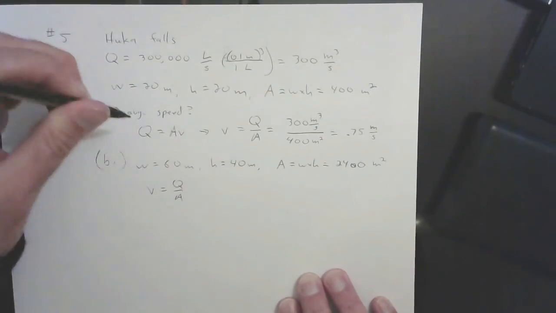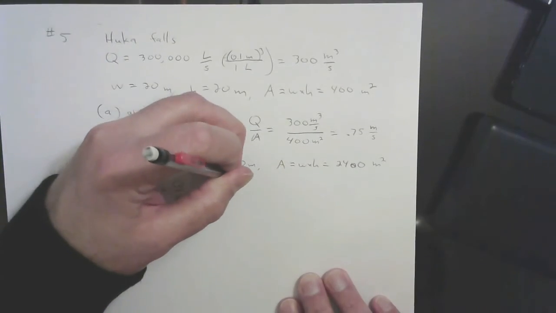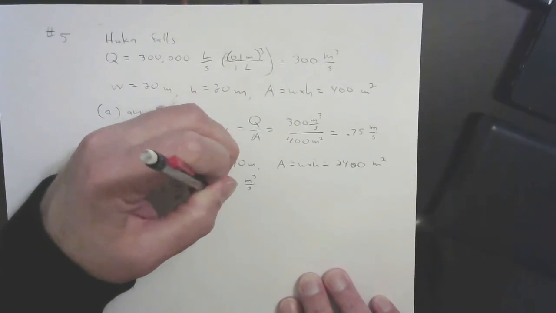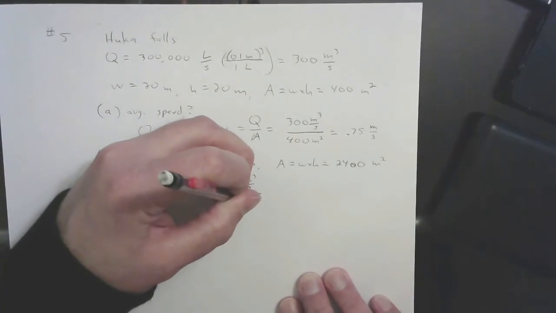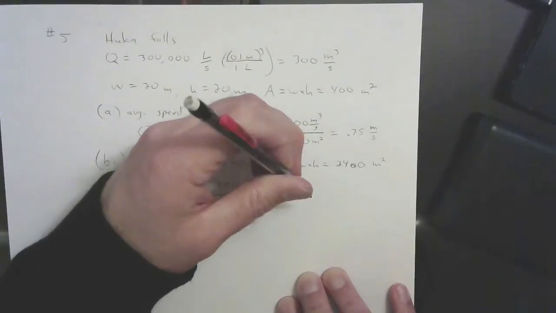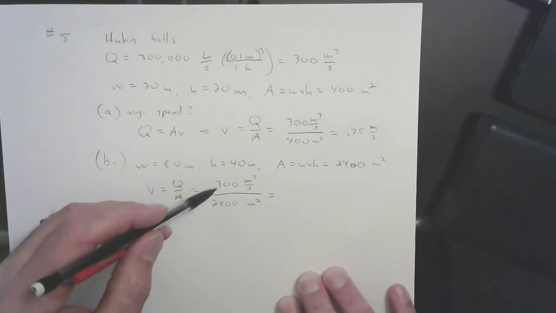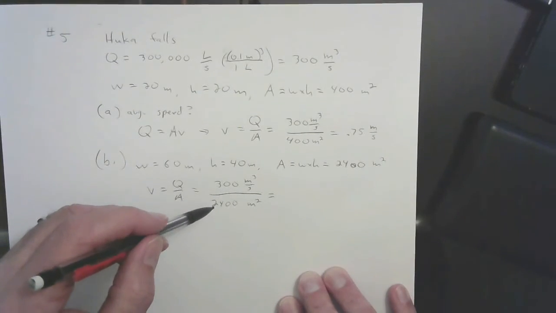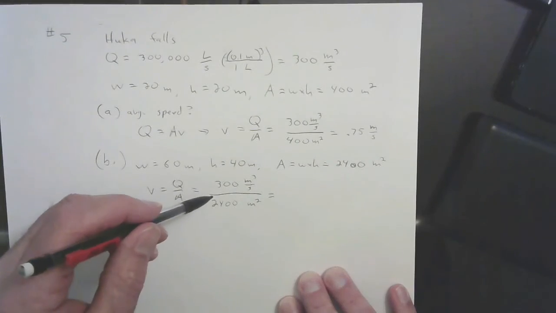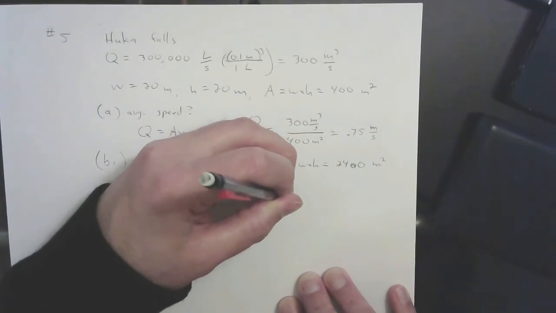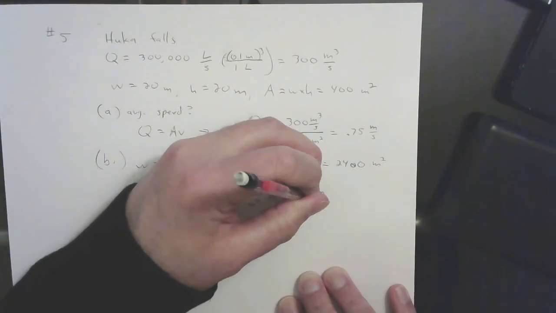Same formula, rate of flow divided by area: 300 cubic meters per second divided by 2,400 square meters. That's 3 over 24, which is an eighth, so 0.125 meters per second.